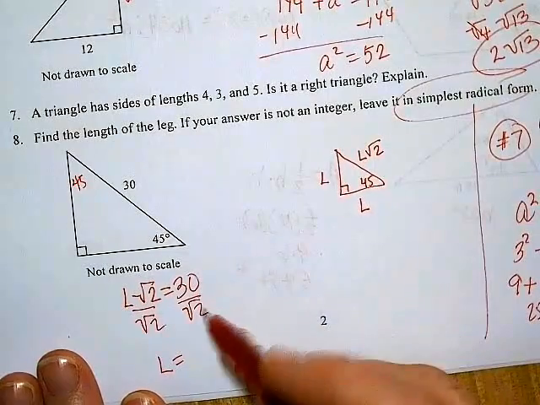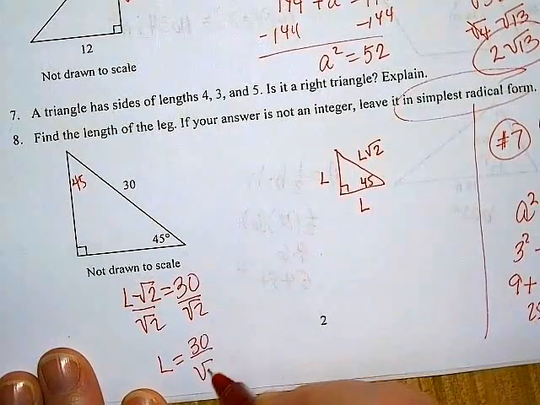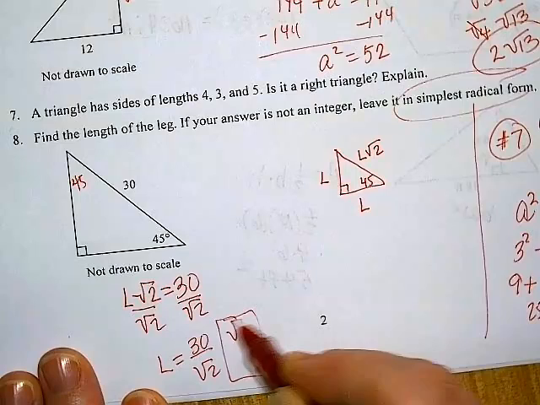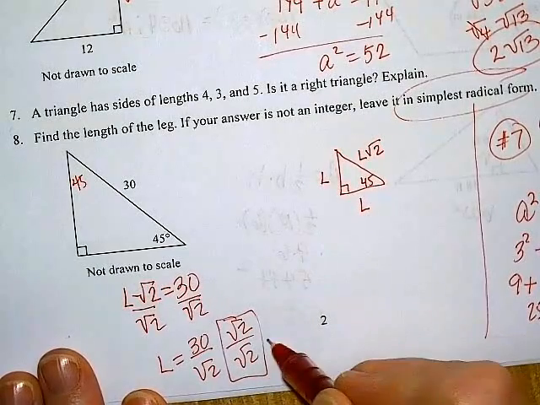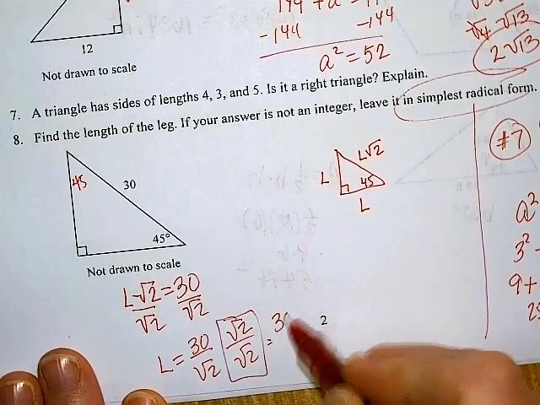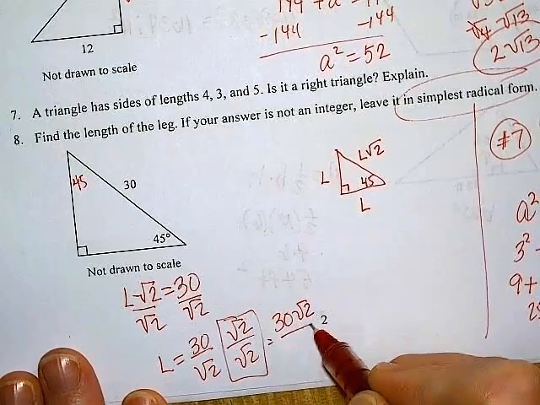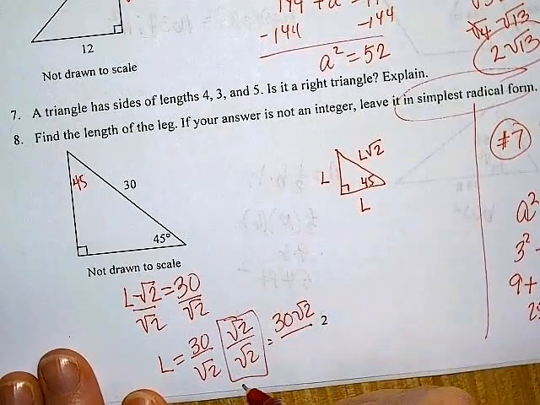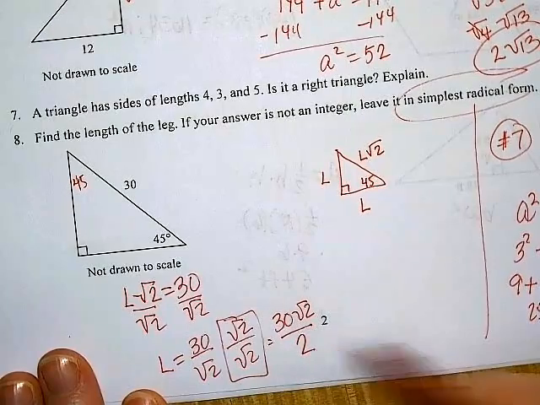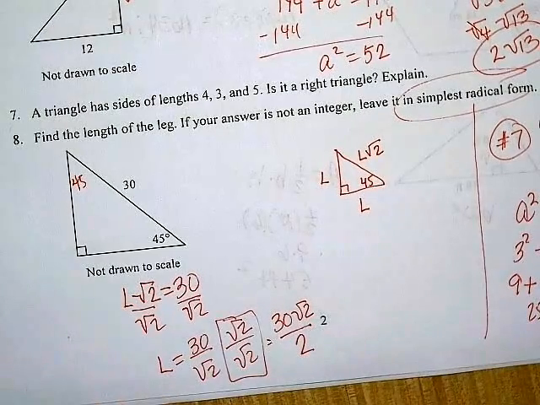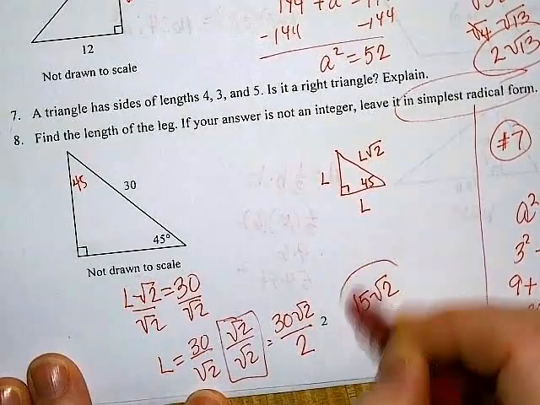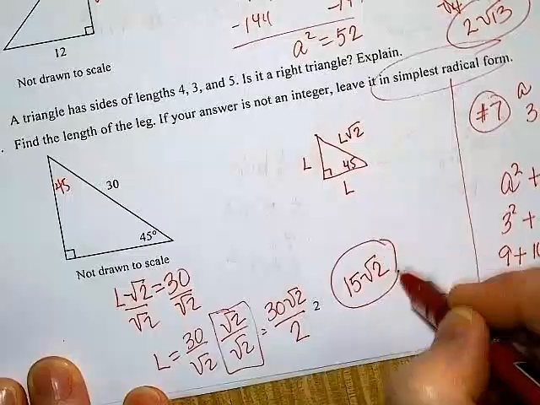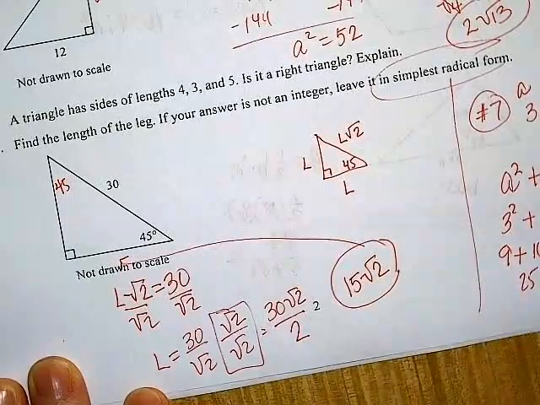So how do I fix that? Times square root of 2 over square root of 2. So I multiply it by 1, which looks like square root of 2 over square root of 2, and that gives me 30 square roots of 2 over, this is the square root of 4, but when you simplify it, you get 2. Now you've got 30 on the top and 2 on the bottom. They simplify and give you 15 square roots of 2. That is the answer for the side length of that triangle.